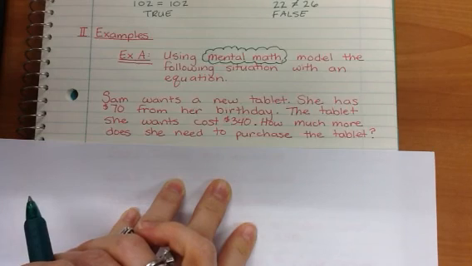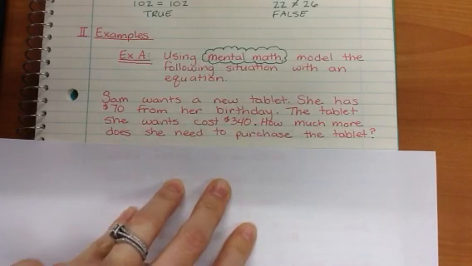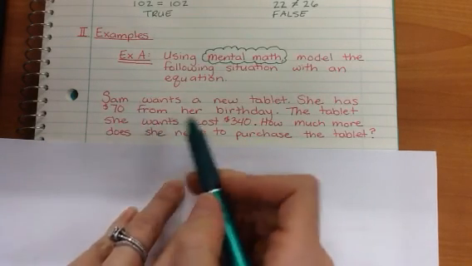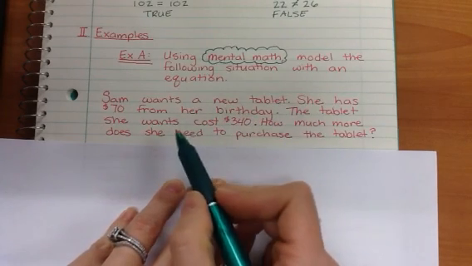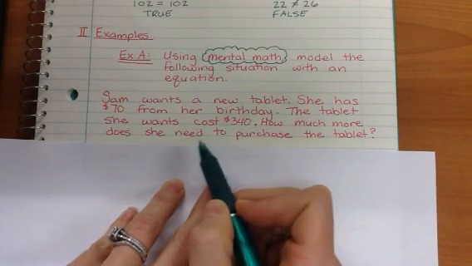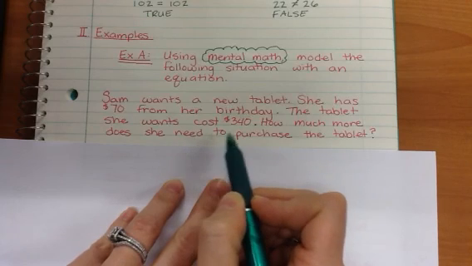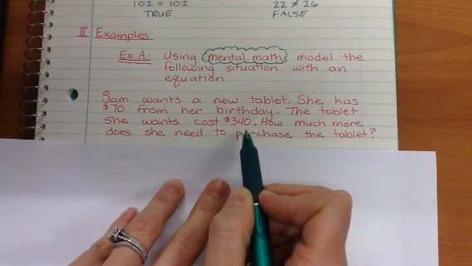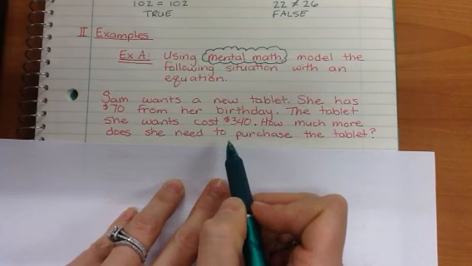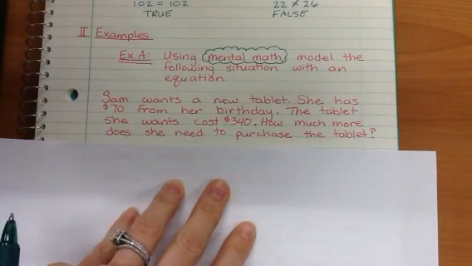And our situation is this. Sam wants a new tablet. She has $70 from her birthday. The tablet she wants costs $340. How much more does she need to purchase the tablet?